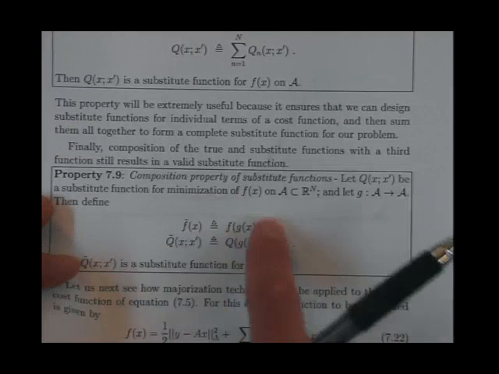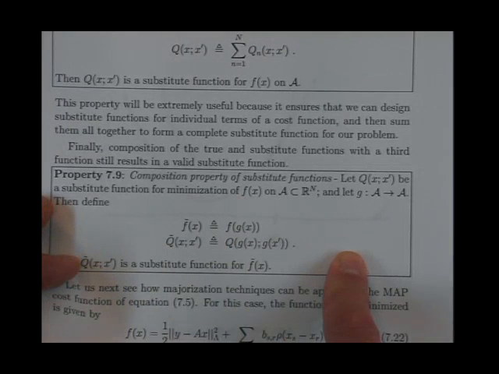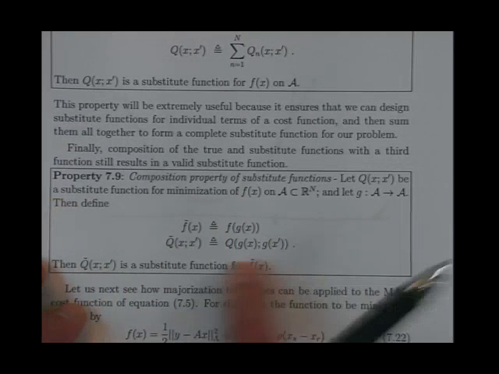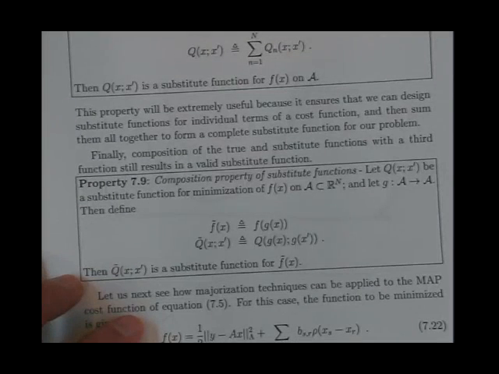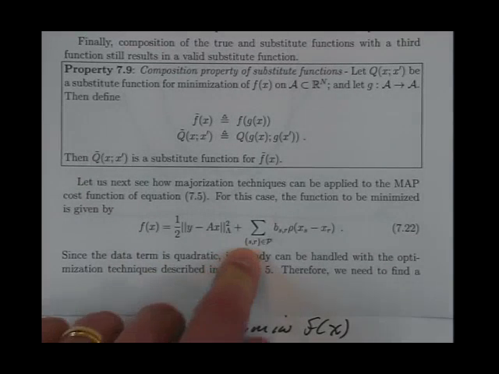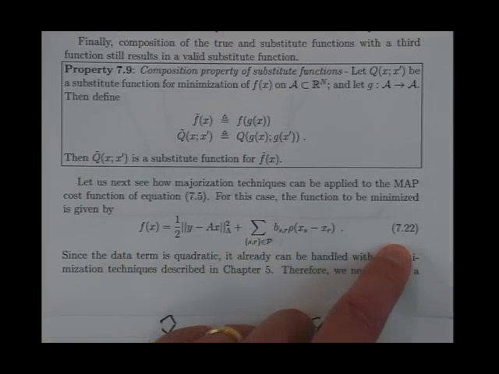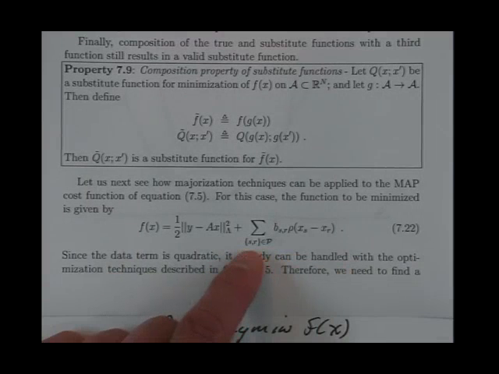Oh, this is kind of an interesting thing. Composition of substitute functions. Actually, every once in a while you can prove something useful with this technique. And, okay, so now, coming back to the original problem, this is the problem we need to minimize, equation 7.22.